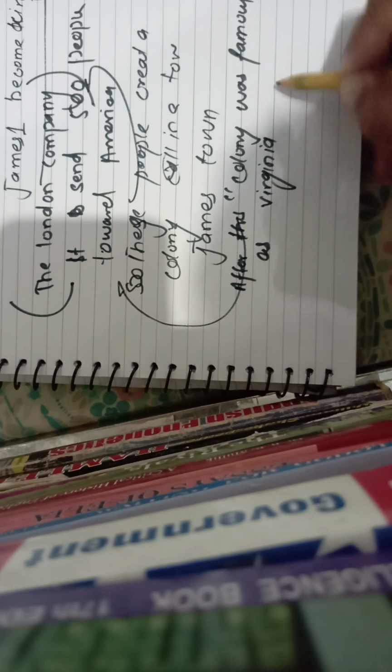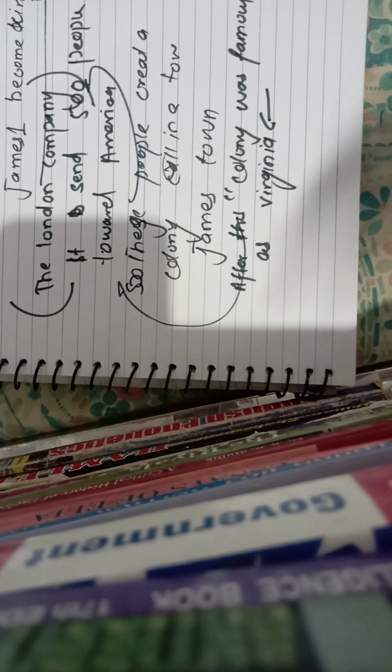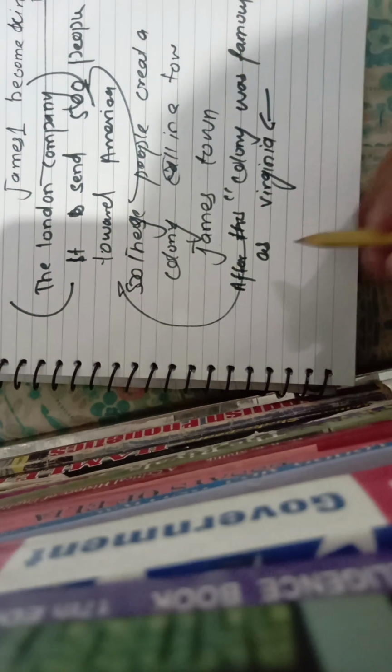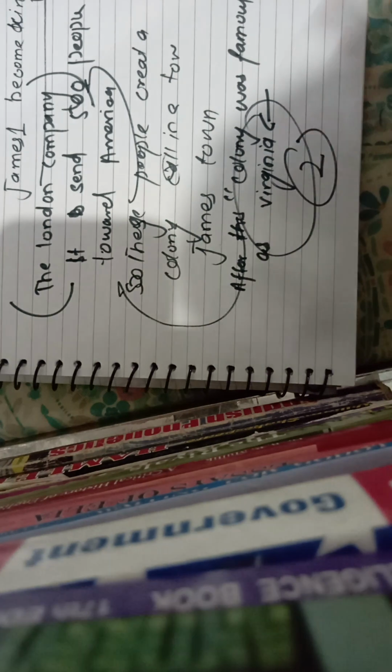Why is it famous, why is it called Virginia? Because Queen Elizabeth was a virgin, unmarried, so with respect to her it was called Virginia. Hence Virginia is the second colony. The first colony was Roanoke colony, which is in Carolina.